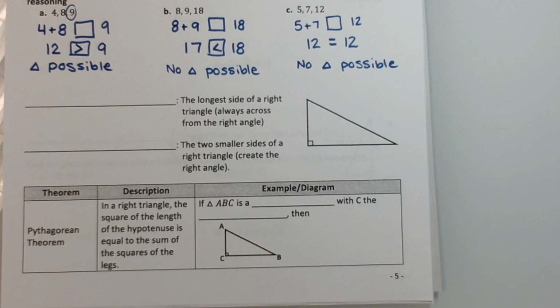I said the first theorem was really easy. Do you agree with me? Okay. Add up the 2, make sure it's bigger than the third. If it's bigger than the third, the triangle is possible. If it is smaller than or exactly the same as the third, it's no triangle possible.